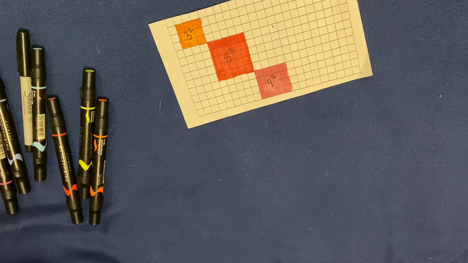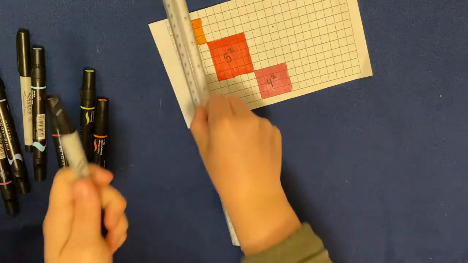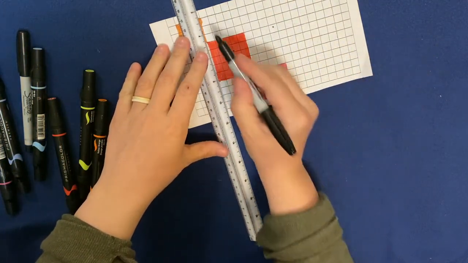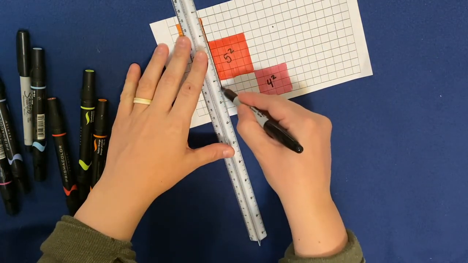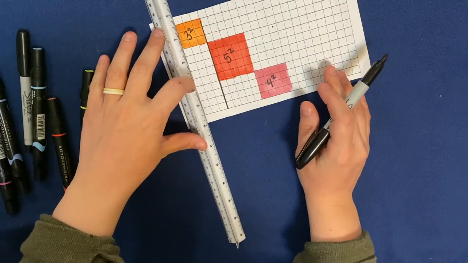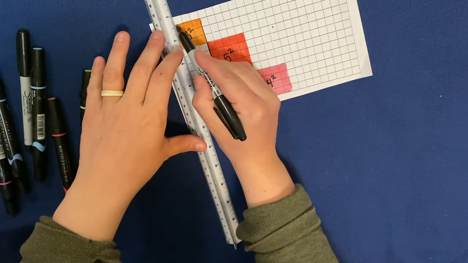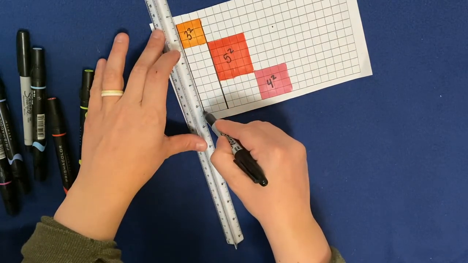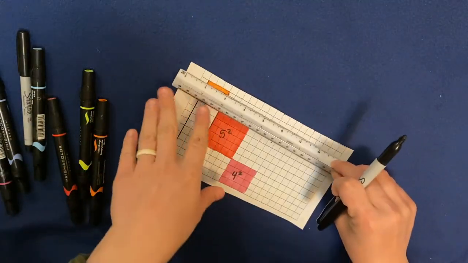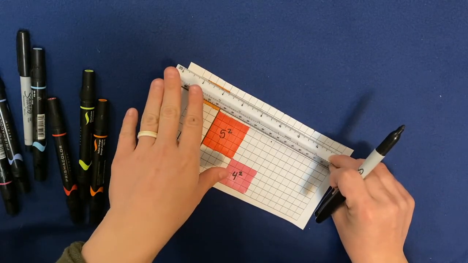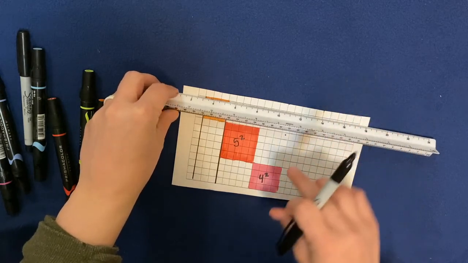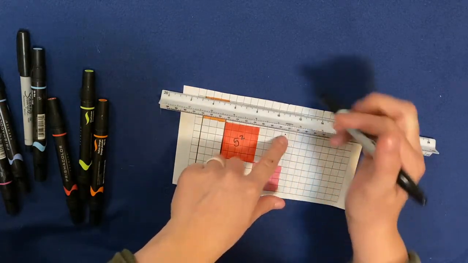And I'm going to take my marker and my ruler, and I'm going to draw my lines. And since this isn't beaded paper, I'm going to draw lines all the way here. Okay, so I can see here where this one ends.